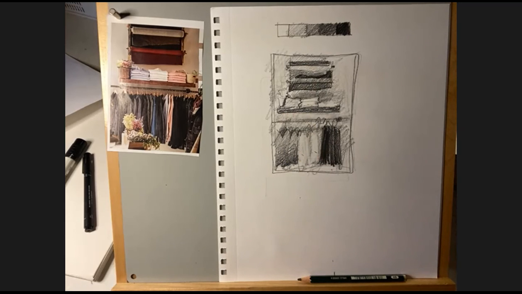So I hope you enjoyed that little demo. I heard this expression, which I love. It's that value does the work and color gets the credit. And what that means is that we're very attracted to color. The color is very seductive. And so a lot of times we look at a work of art and we just, oh, looks so beautiful, but we don't realize that it's the contrast of light and dark that really makes it pop and read. It's not really the color. Anyway, something to think about.